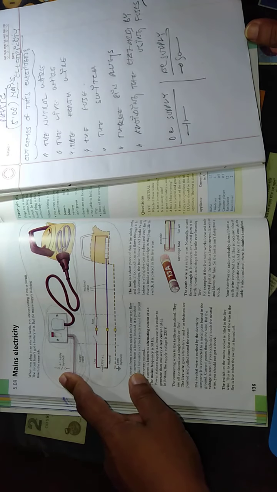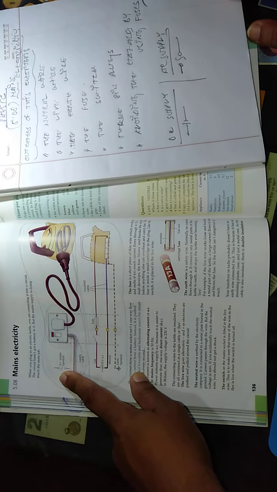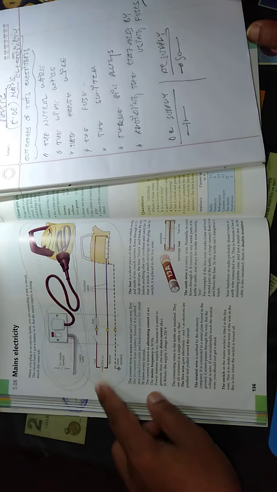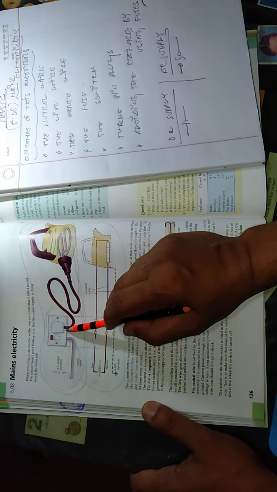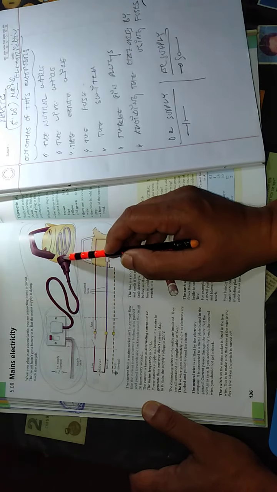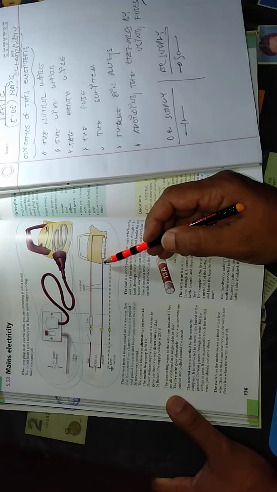So here is given the symbol of the AC supply like this. It comes with two wires, and if you use the plug here, the AC supply goes to the kettle or any electrical appliance that you are using, like this. So now we will see what happens here.